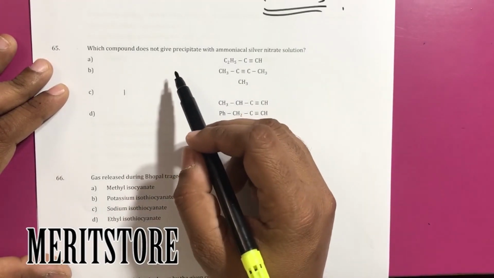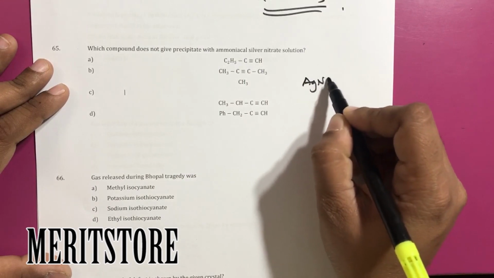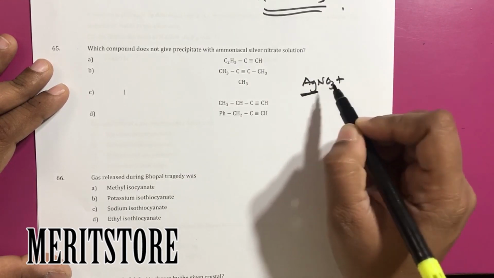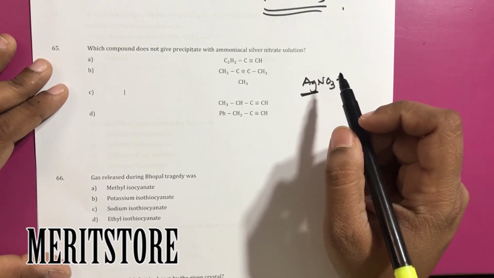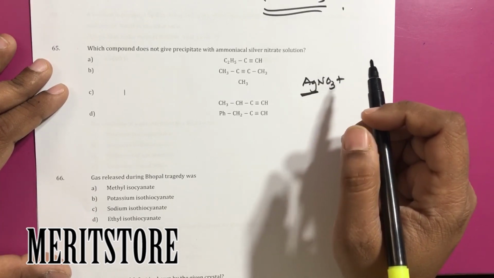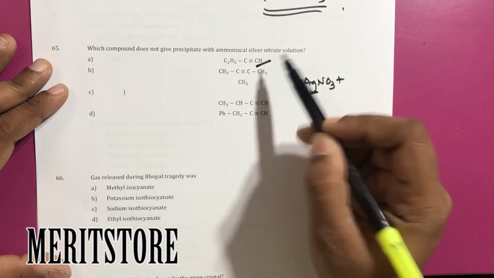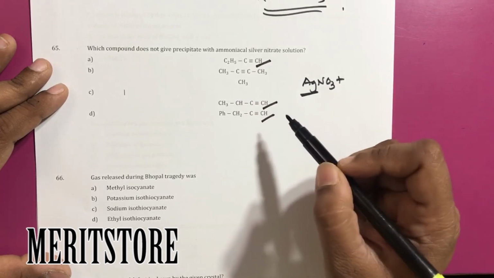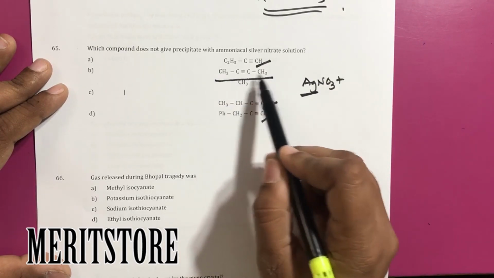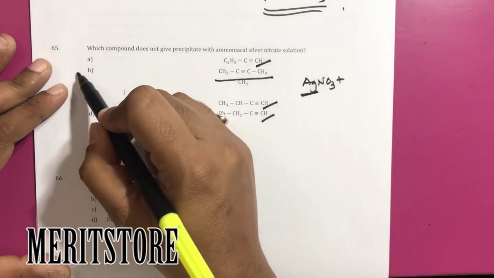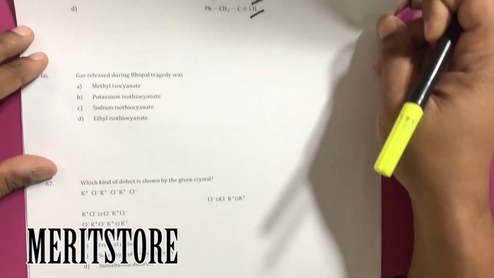Question number 65. Which compound does not give precipitate with ammoniacal silver nitrate? When I'm talking about ammoniacal silver nitrate, the silver will replace the acidic protons. Alkynes are generally acidic in nature. Only the terminal alkynes can give you this kind of reaction. If you see, these are the terminal CH groups which are acidic in nature. But in this particular compound there is no terminal CH group. Therefore, this cannot give the precipitate with the ammoniacal silver nitrate.